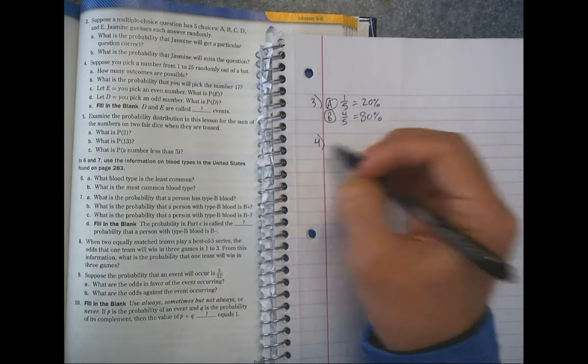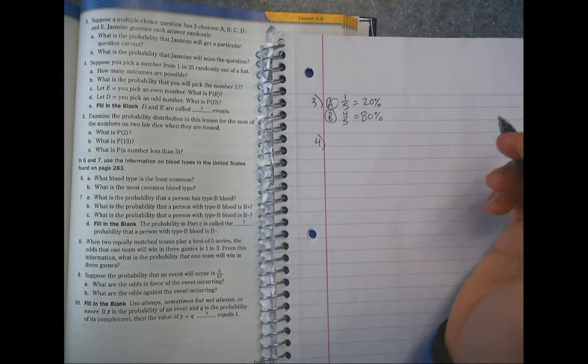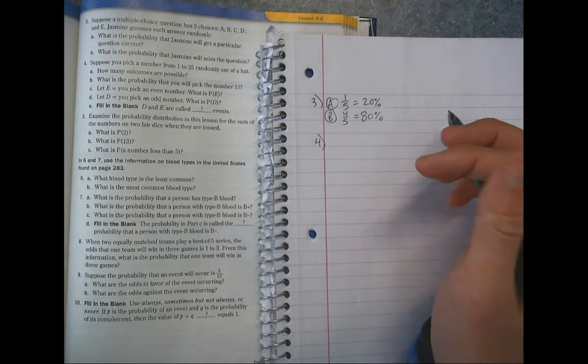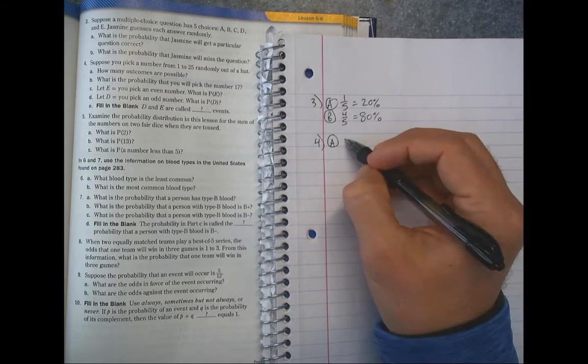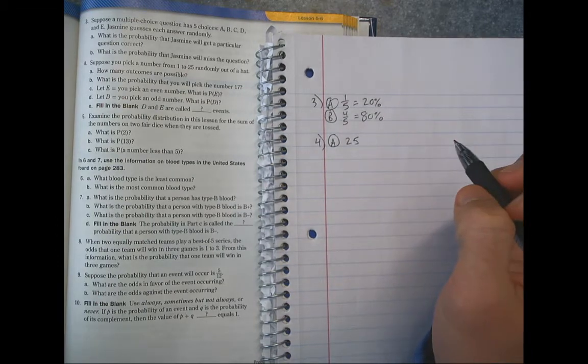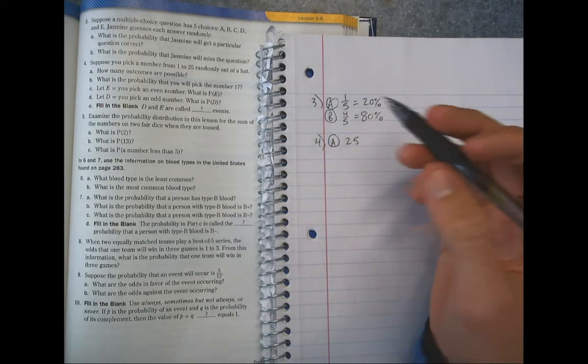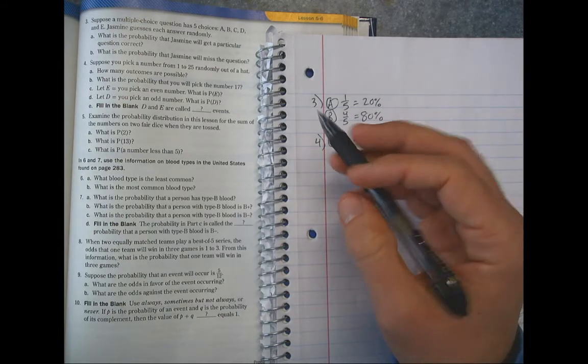Number 4, picking a number from 1 to 25. How many outcomes are possible? Outcomes is just the total number, so there's 25, 1 through 25. If it was 0 through 25, then we'd add one more, and it'd be 26. So we have 25.